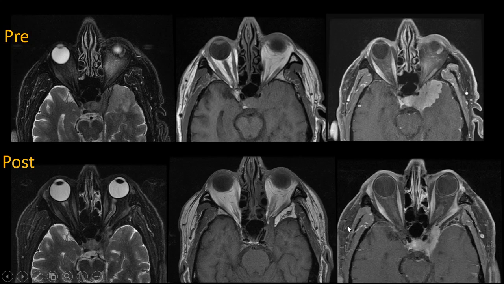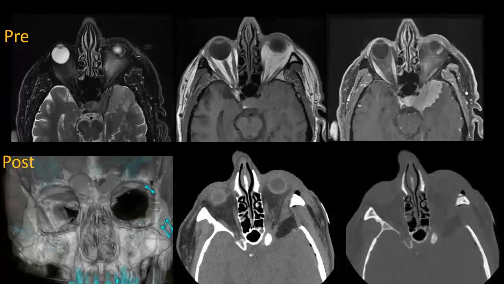I show you this because I think it's hard from this set of images to really understand how much the orbital apex has been decompressed. But again, if you look at the CT, it becomes much easier to see that the entire left lateral orbital wall has been resected, and this 3D reformat gives a better sense of how much the left orbital apex has been opened up following resection of the left greater sphenoid wing. So again, a nice example of how MRI and CT are complementary in characterizing skull-base pathology.